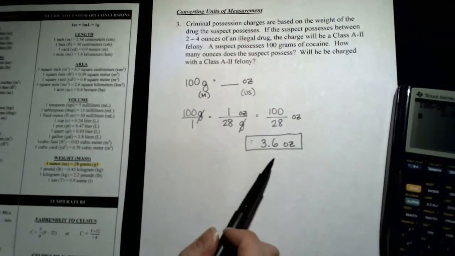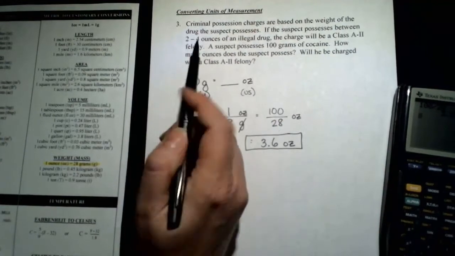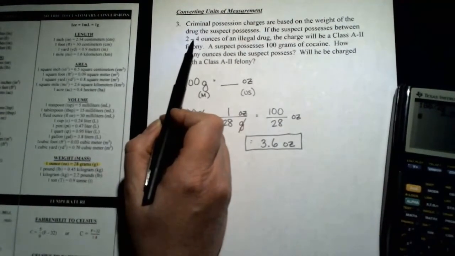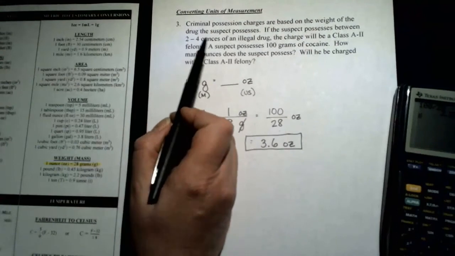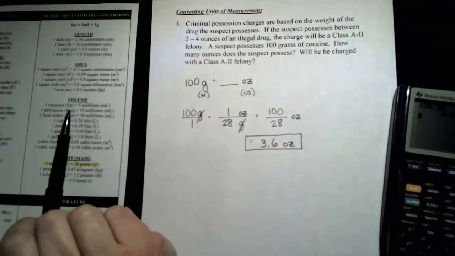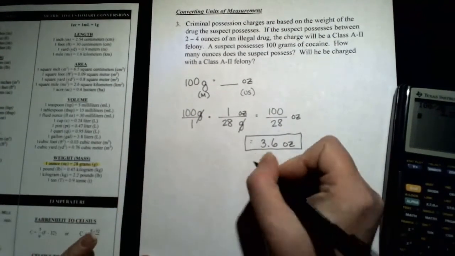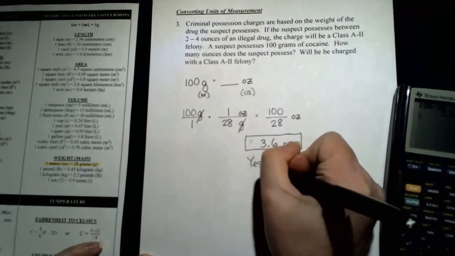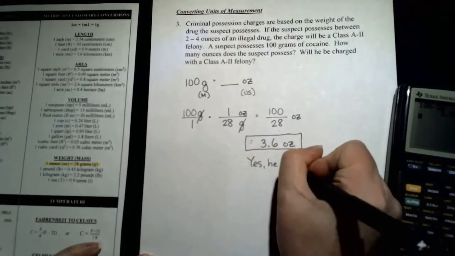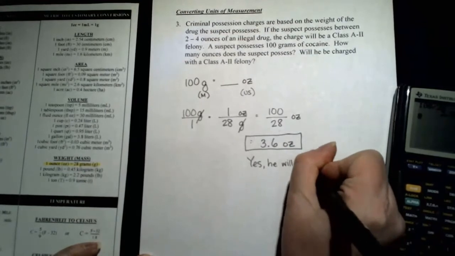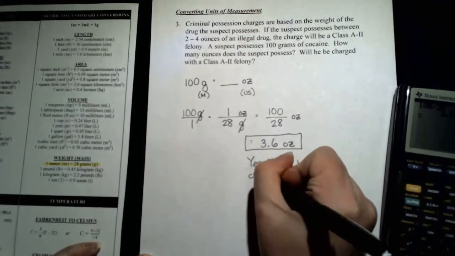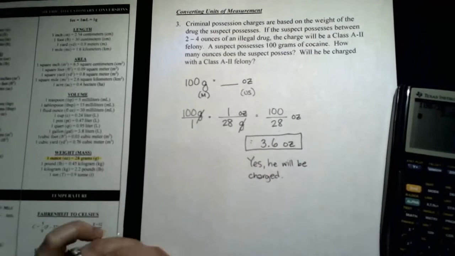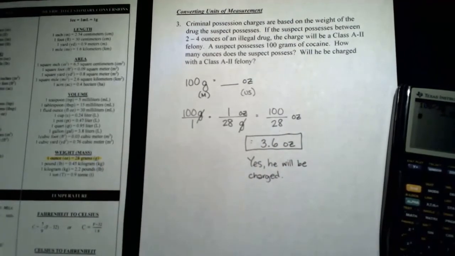Okay, if he possesses 3.6 ounces of cocaine, that is in between the range here for the charge that they're asking for. So yes, he's going to be charged. Okay, that one's done. Let's move on.